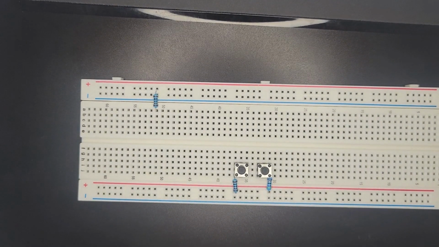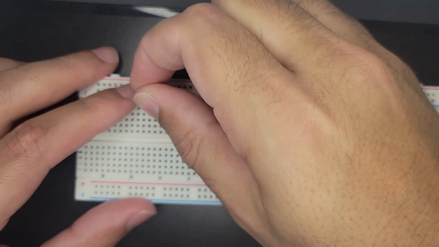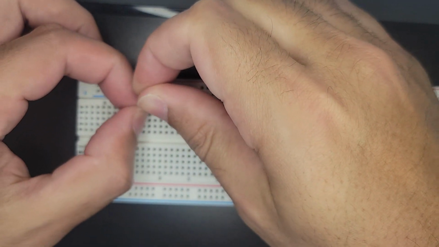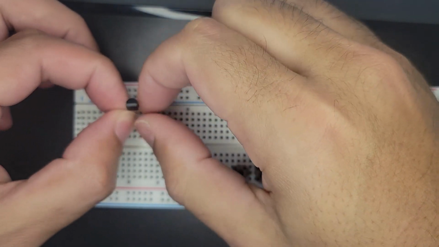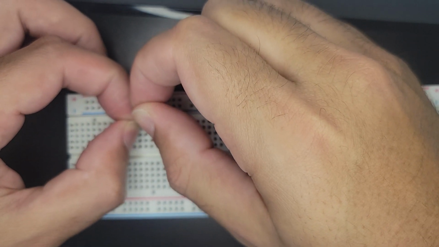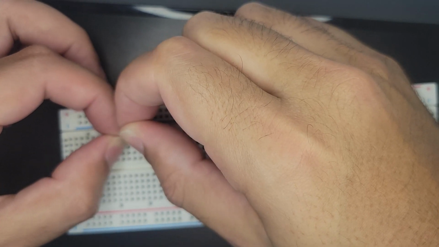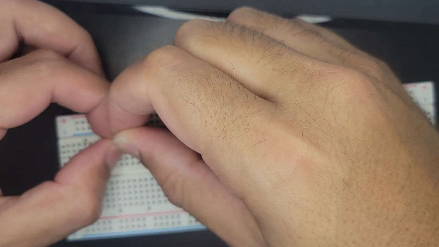transistors. All right, there's 1, 2, facing me, EBC. We know that the collector will take power from the resistor.